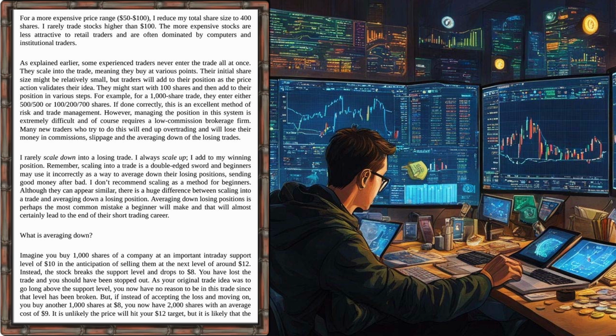However, managing the position in this system is extremely difficult and of course requires a low-commission brokerage firm. Many new traders who try to do this will end up over-trading and will lose their money in commissions, slippage, and the averaging down of the losing trades. I rarely scale down into a losing trade. I always scale up. I add to my winning position. Remember, scaling into a trade is a double-edged sword, and beginners may use it incorrectly as a way to average down their losing positions, sending good money after bad.